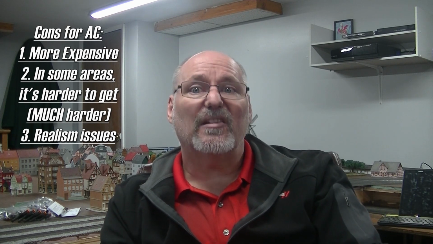Why is DC 80% of the market then in HO scale? Because really, outside of Central Europe, the people that love Märklin, Germany, Norway, Sweden, Denmark, Austria, Switzerland, a little bit of France, and in the Czech Republic, there is such a divide between DC and AC. Why is DC the dominant? Because in the end, money dictates.